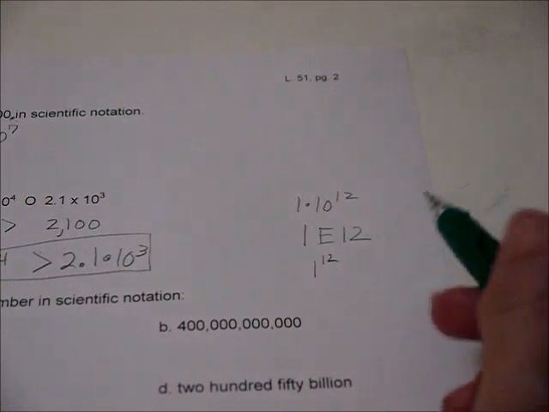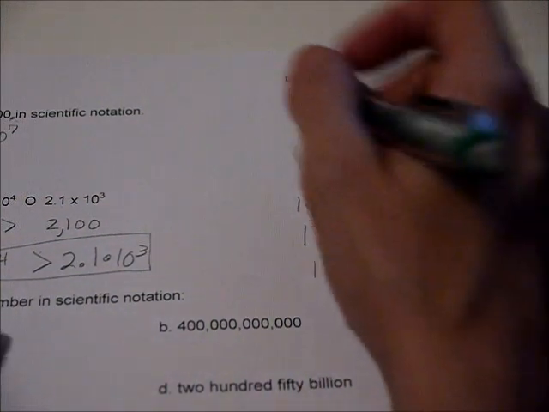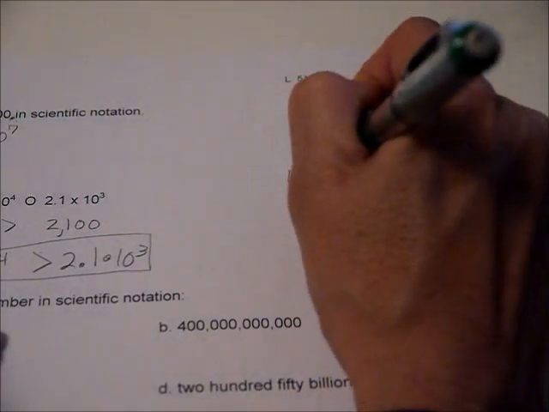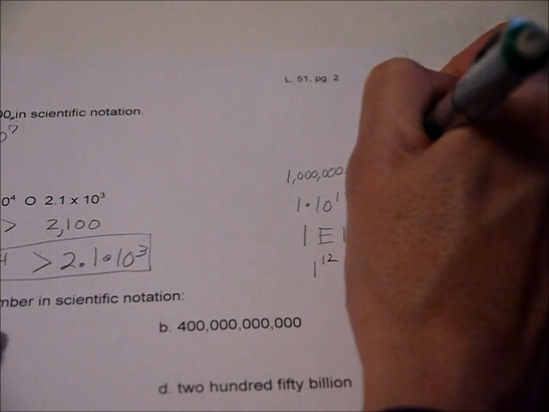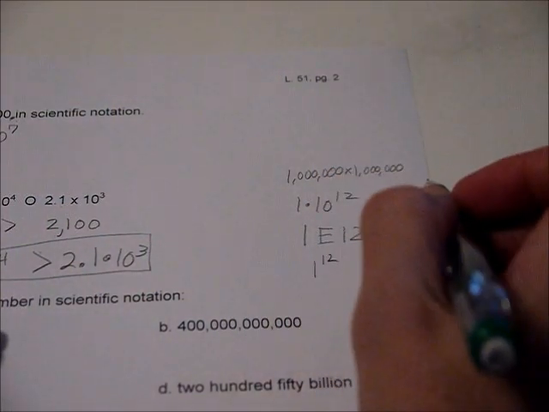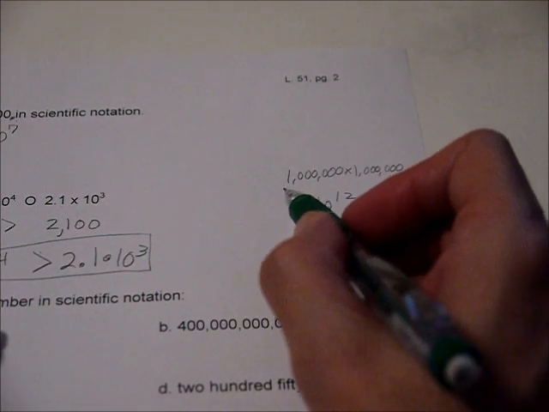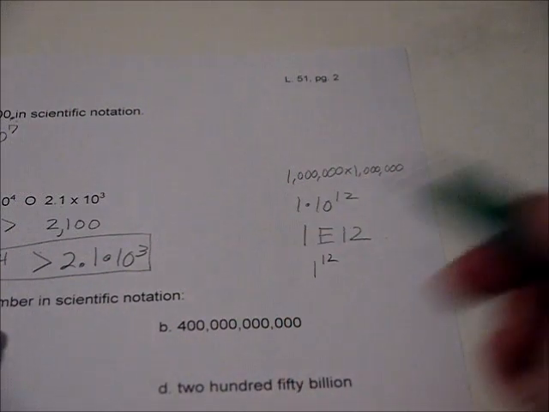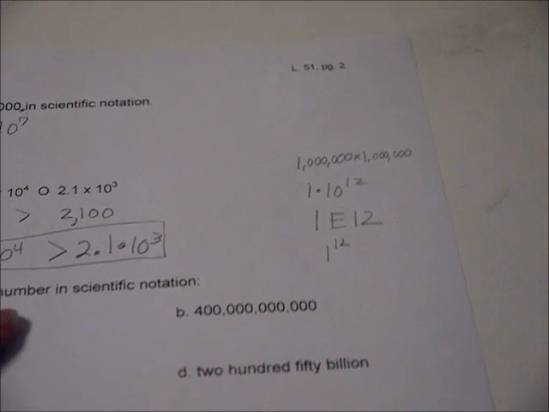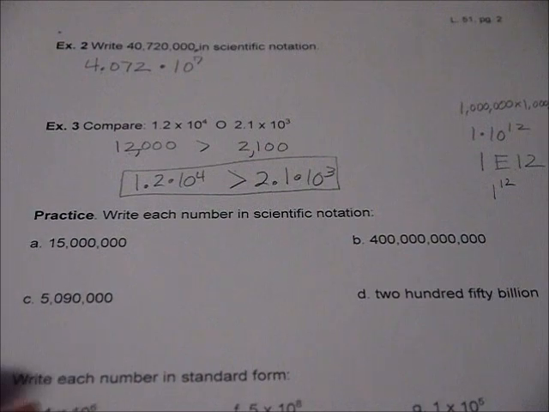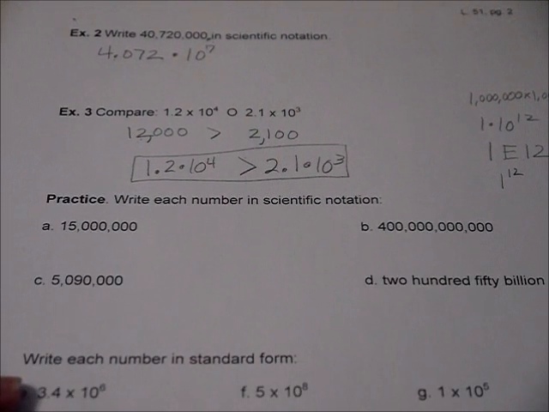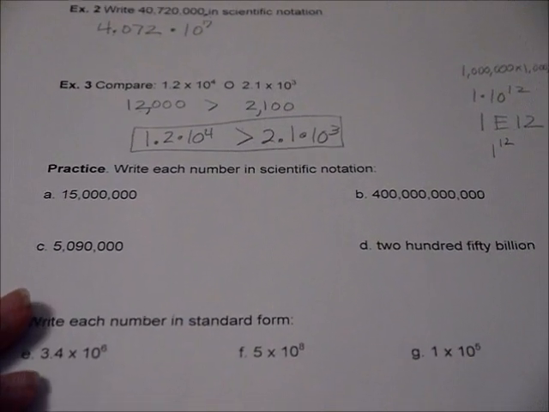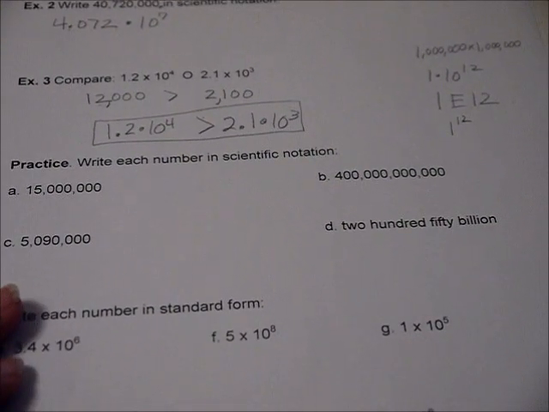So it's really a fun experiment. Go ahead and take your calculator and multiply 1 million times 1 million and see how your calculator answers that, okay? Because it's going to be 1 with 12 zeros. And how are they going to display that? Go ahead and check that on your own. And then go ahead and do the practice and come back and check your answers if you get stuck. If they don't match the solution manual, come back and get some help.